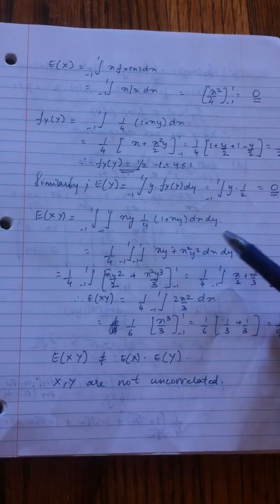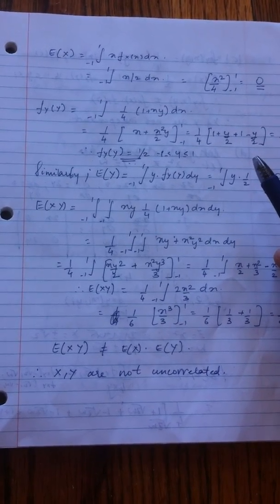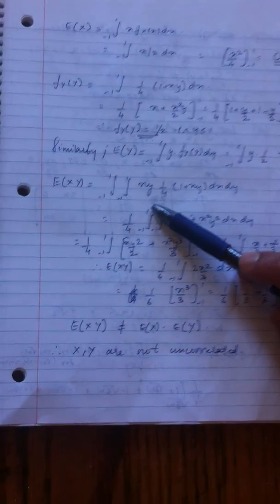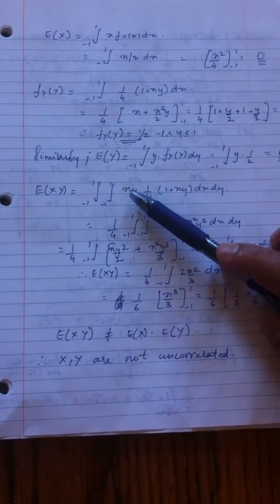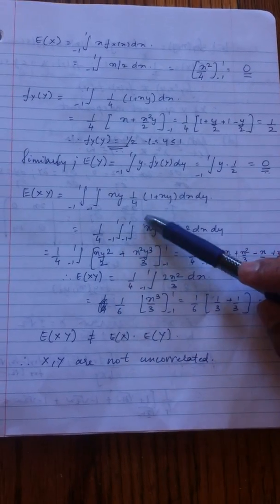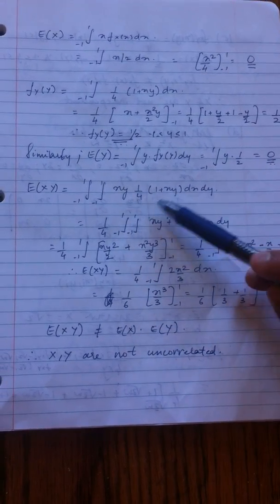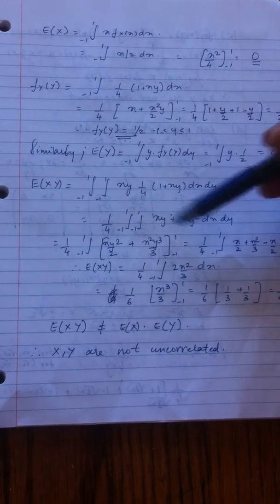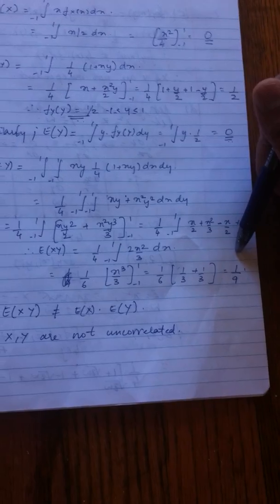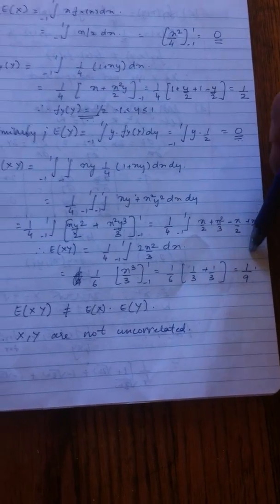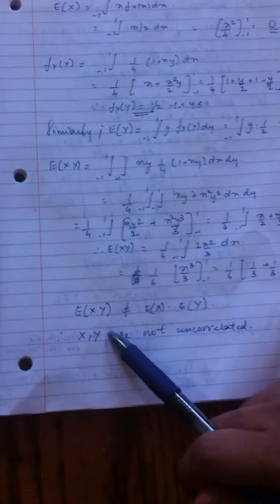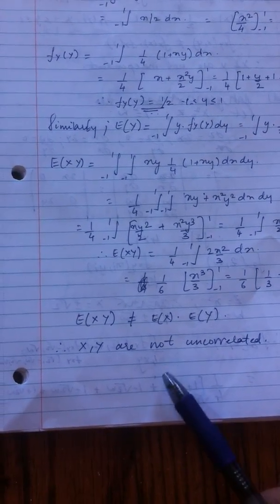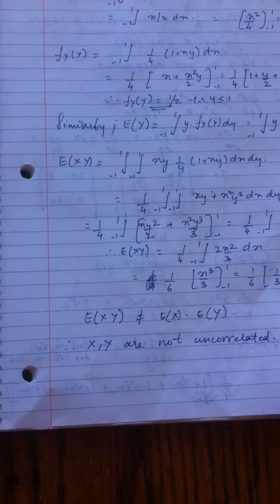Now we calculate E[XY], for which we again put the limits from -1 to 1 for x and y. We know that E[XY] is equal to the double integral of xy fXY(x, y) dx dy, so xy times 1/4 (1 + xy) dx dy. When we calculate this, we get the value of E[XY] as 1/9. Now we can clearly see that E[XY] is not equal to E[X] times E[Y]. Therefore we can say that X and Y are not uncorrelated.